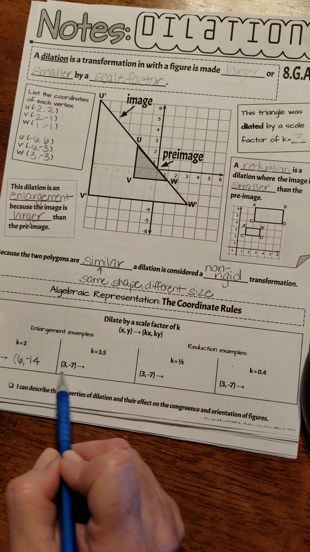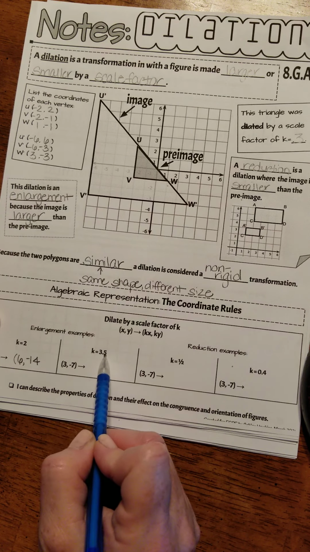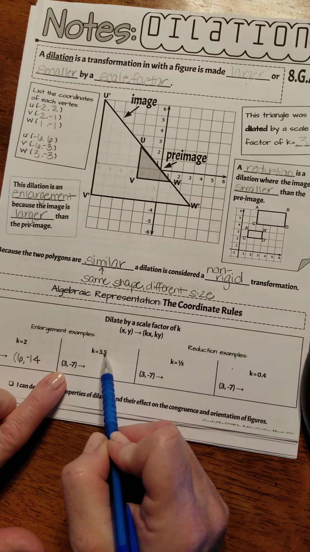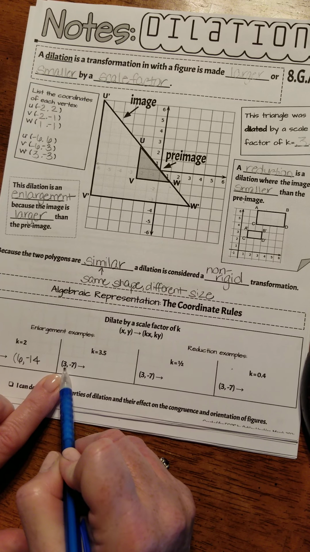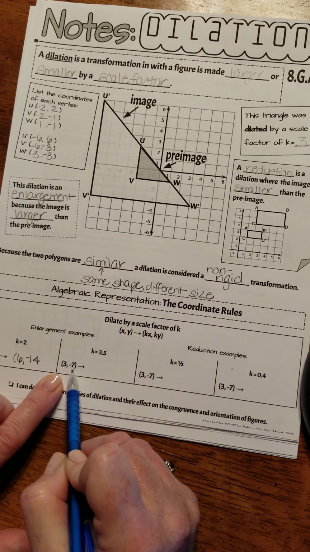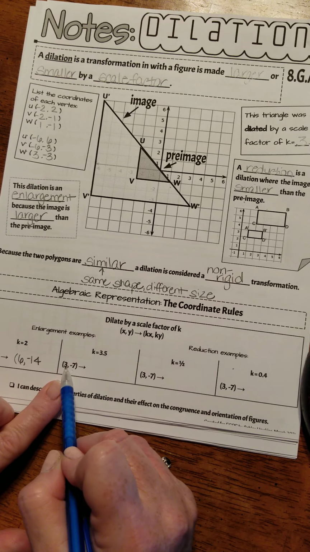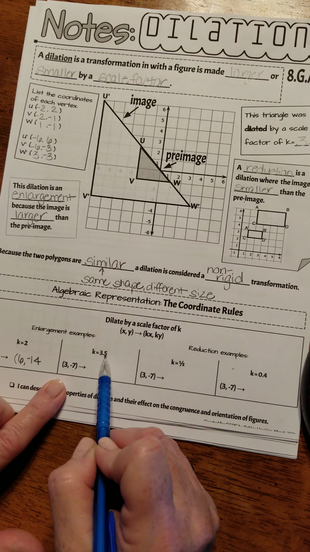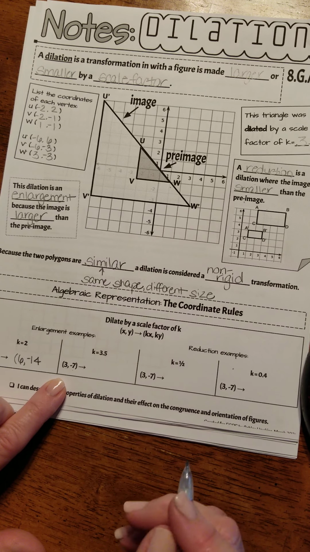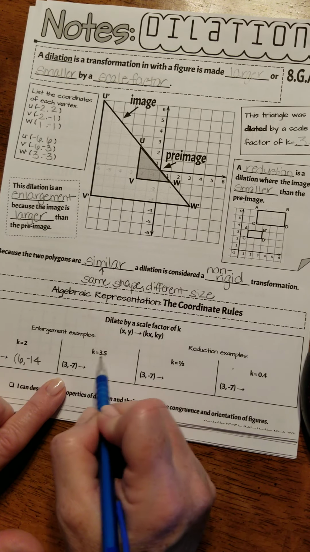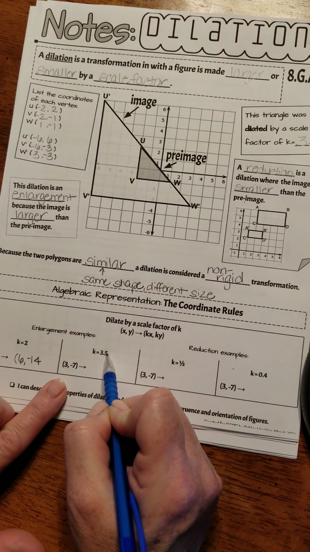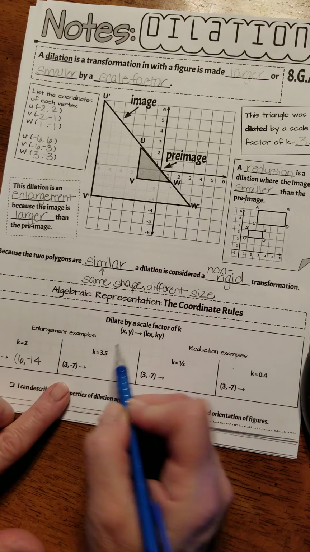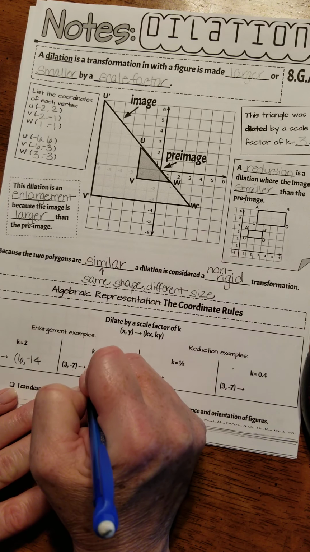If we have a scale factor of 3.5, and the original point is 3, -7, then we're going to multiply 3 times 3.5. Well, 3 times 3 is 9, and 3 times 1/2 is 1.5. So 9 and 1.5 makes 10.5.